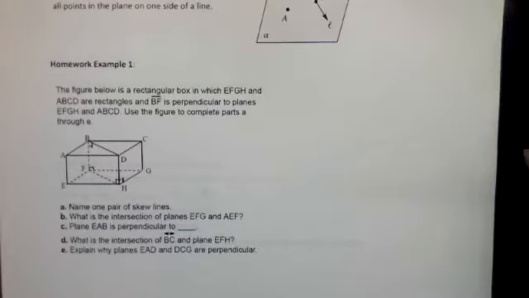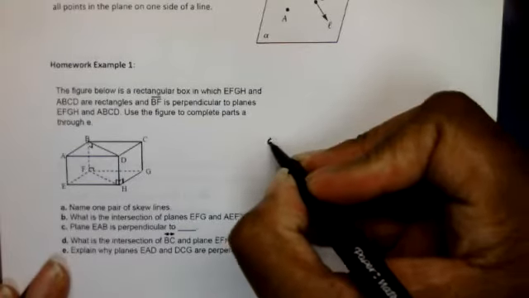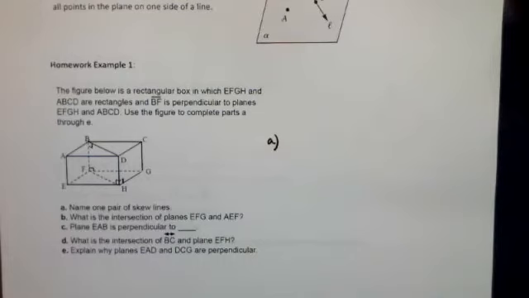Okay, so now we're going to look at each one of these one at a time, starting with part A. In this case, we want to name one pair of skew lines. That means I want to identify a pair of lines that are not in the same plane and do not intersect.